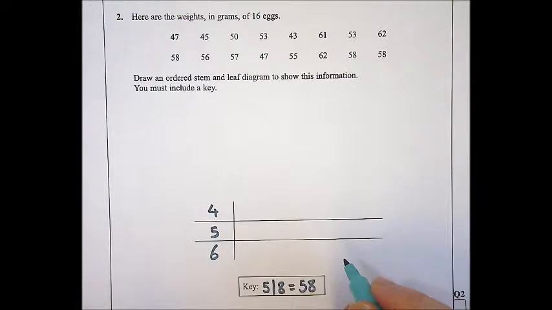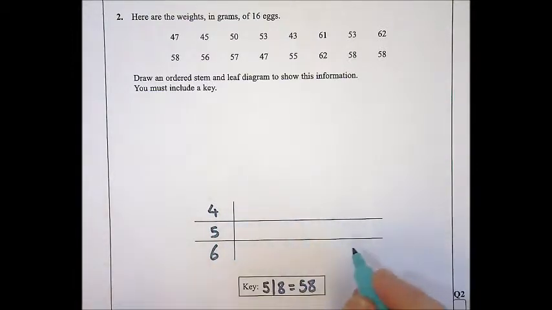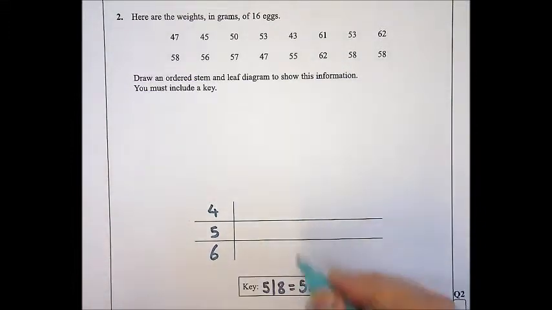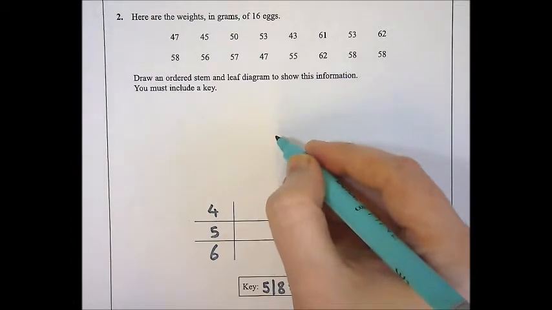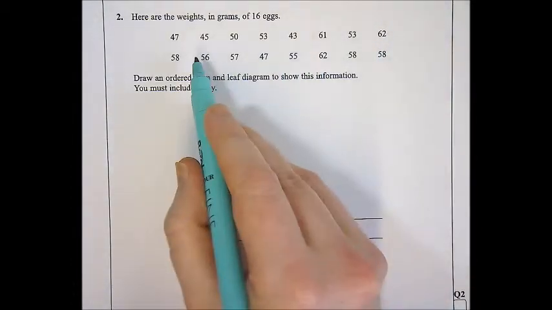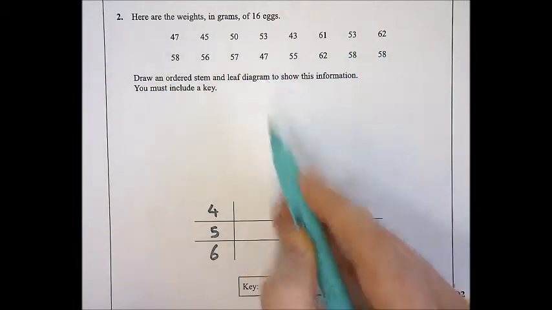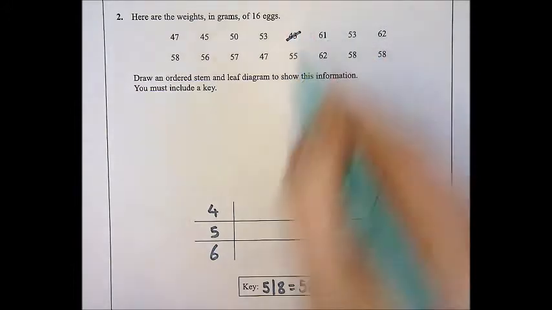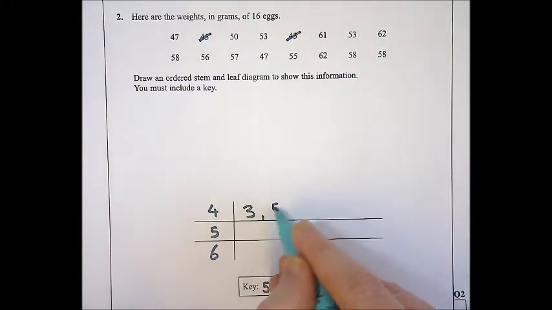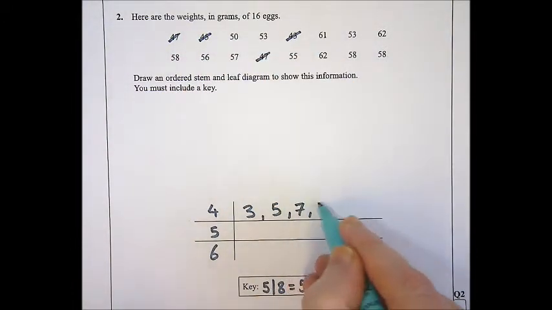And then we have to go and find all the 40s, 50s, and 60s. I'm going to do this in order, so I can get an ordered stem and leaf. There is the option of doing an unordered stem and leaf diagram first of all. So I'm looking through all my 40s. I've got a 43, a 45, and 2 47s. So I'll start with my 43, then my 45, and then my 2 47s.